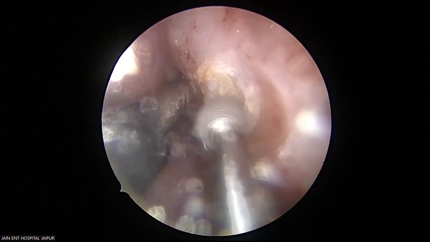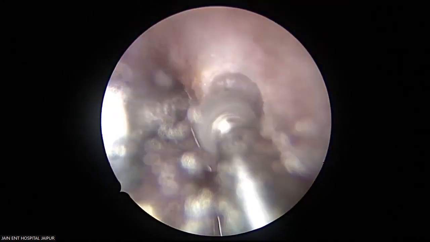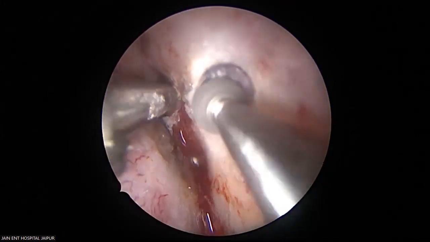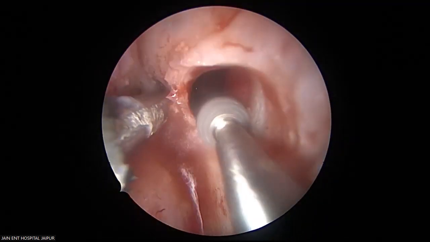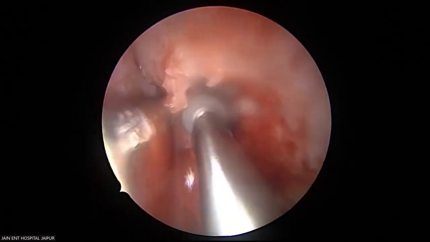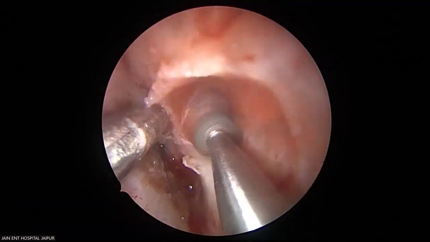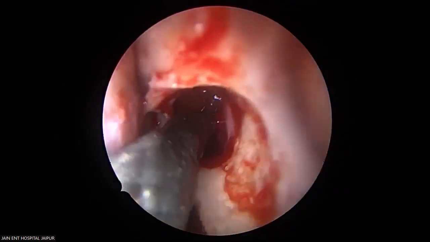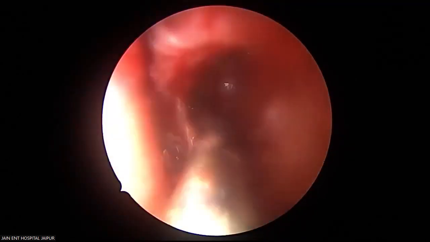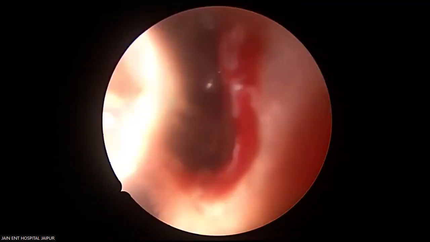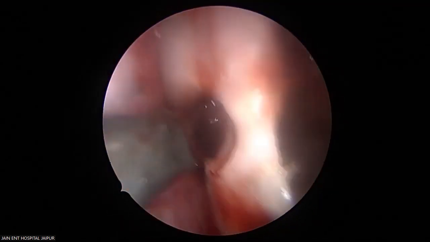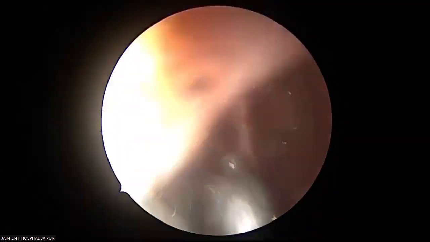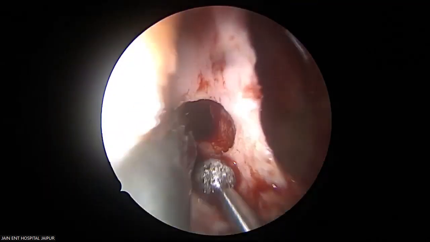The most important structure coming in the lateral wall is the nasolacrimal system, which we have to deal with to prevent future epiphora. See, that's the entry into the maxillary sinus. Right, sir. Section. That's the interior of the maxillary sinus, you can see. A tumor bulges behind in the posterior wall. You can see that. So now you have to widen this more and more.